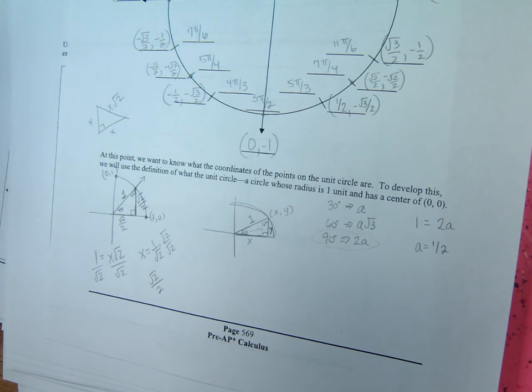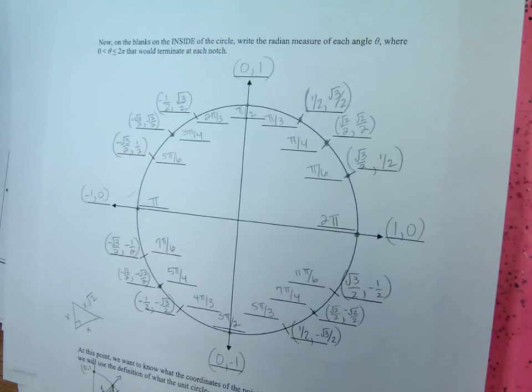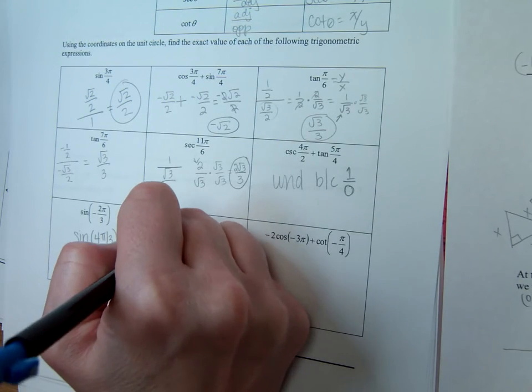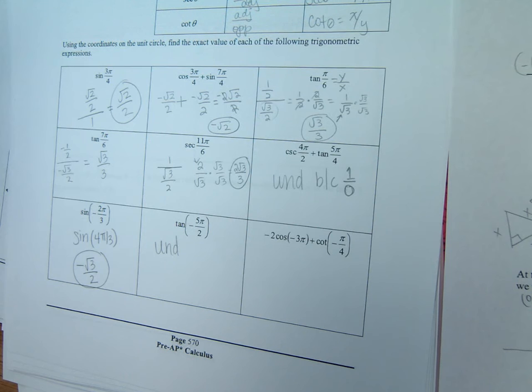It's 3 pi over 2, so you're looking for the tangent of 3 pi over 2. So it's undefined. Now, could I find the cotangent of 3 pi over 2? Yeah, it'd be 0. But tangent is undefined.